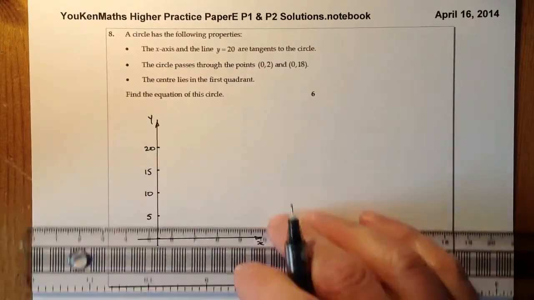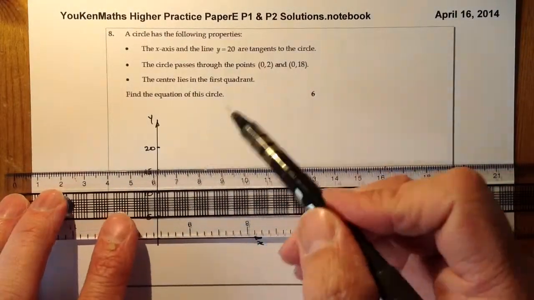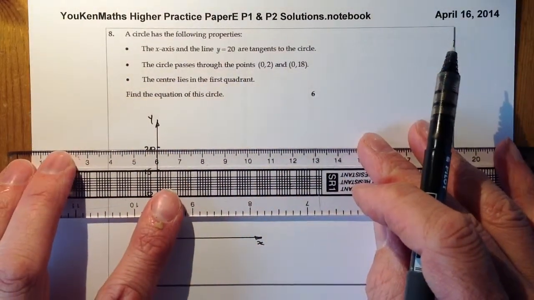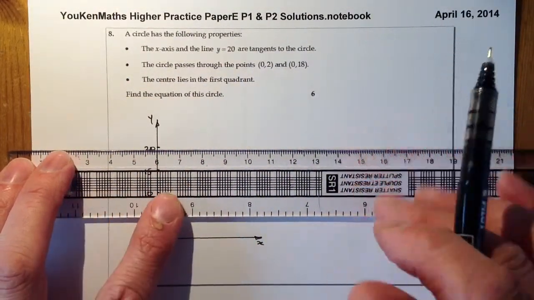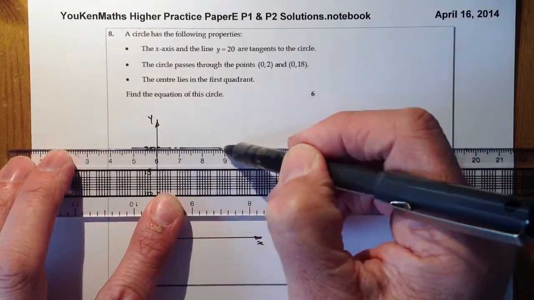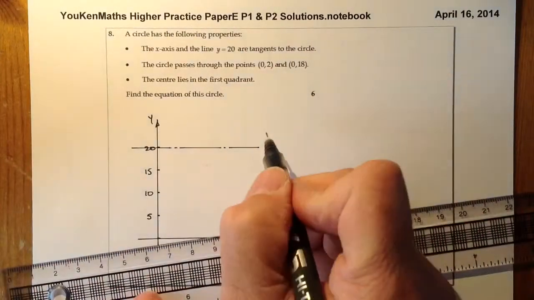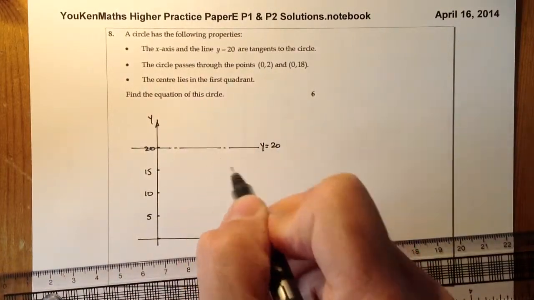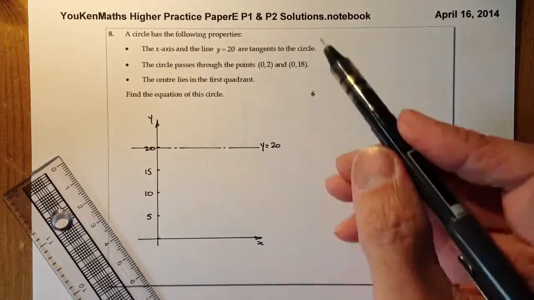Now the circle lies in between these two lines, so it's a tangent to the x-axis and y equals 20. The line y equals 20 will be this one here, so let's draw it along here. So that there is y equals 20, and the circle is going to lie in between the two. Let's take the next clues.